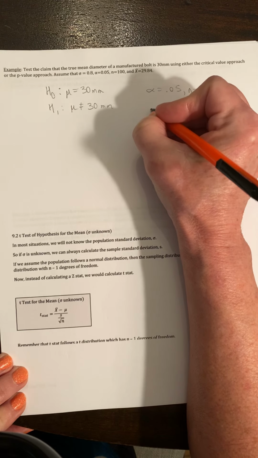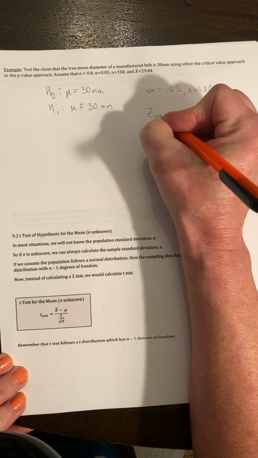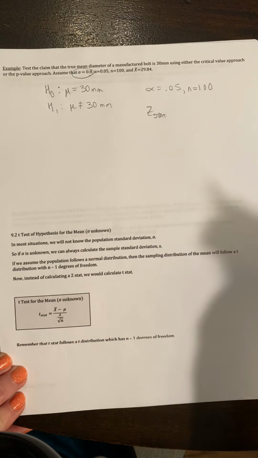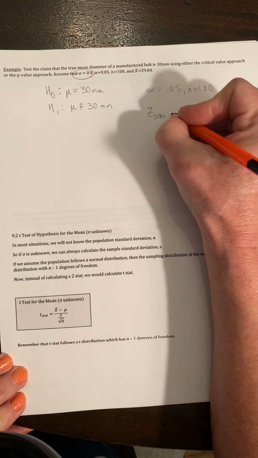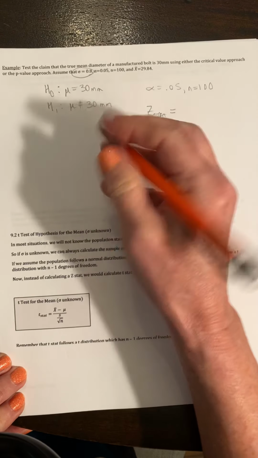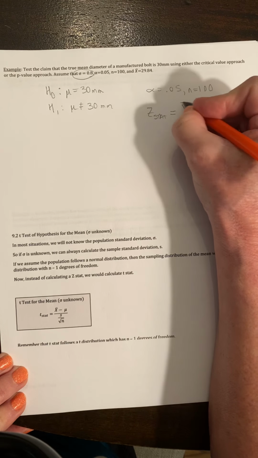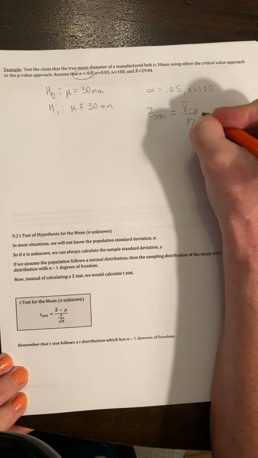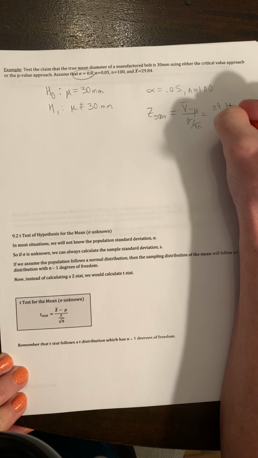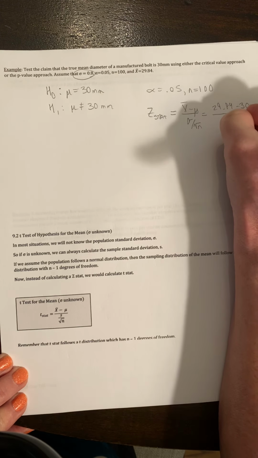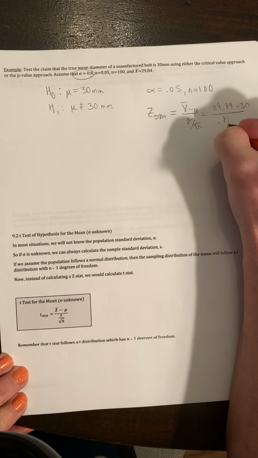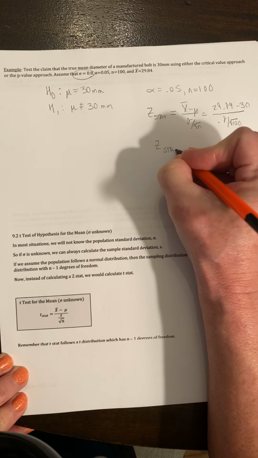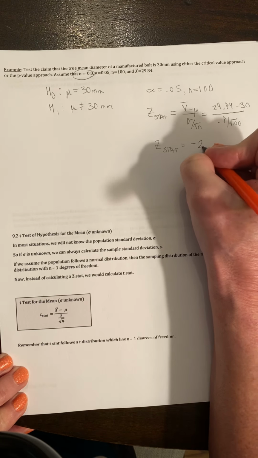We are going to be using our Z-stat because we are given sigma, okay? And our Z-stat would be calculated the same way for either approach. It would be x bar minus mu over sigma over the square root of n. So that's 29.84 minus 30 over 0.8 over the square root of 100. And by my calculations, I got Z-stat equals -2.